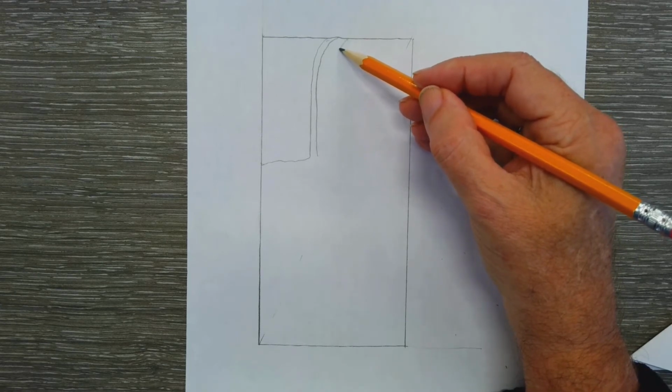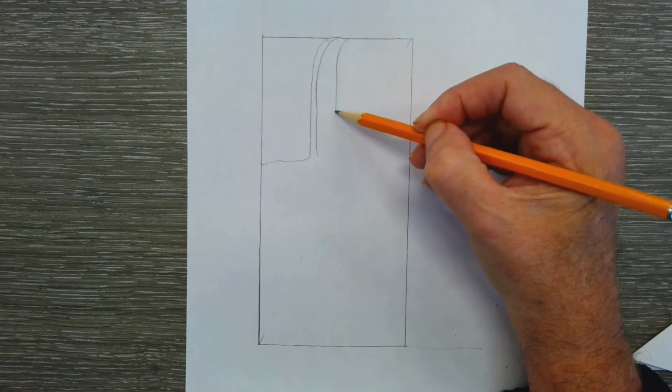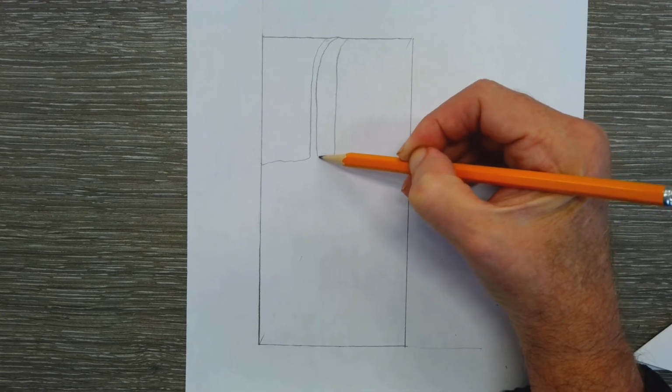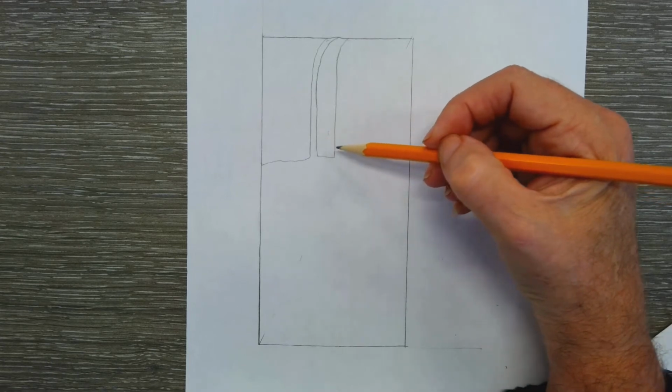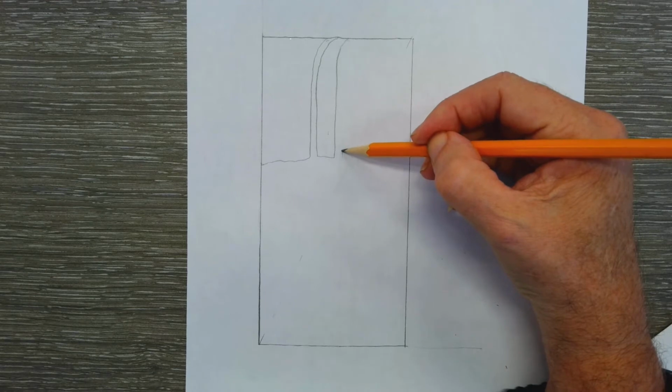Arm's length or longer? It doesn't have to be arm's length. It can be close. So I just drew this shape right here. I'm not drawing the chair. Now I've got a very interesting shape which has kind of almost like a heart shape to it.